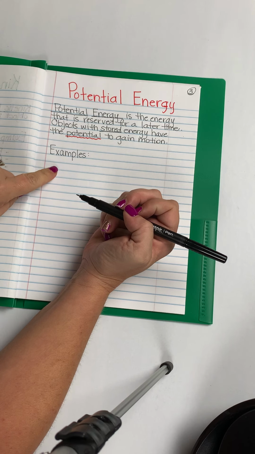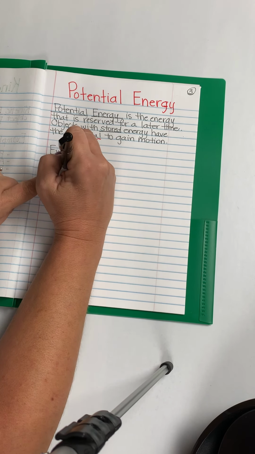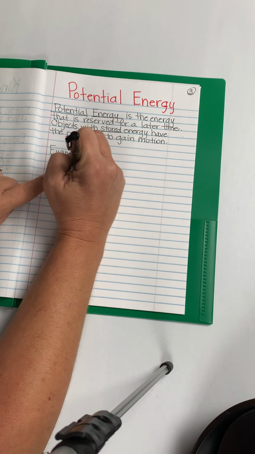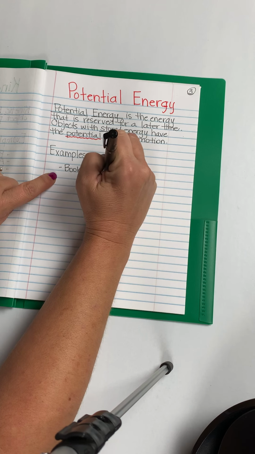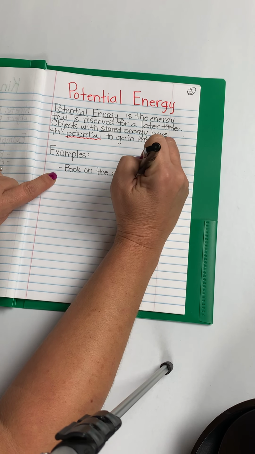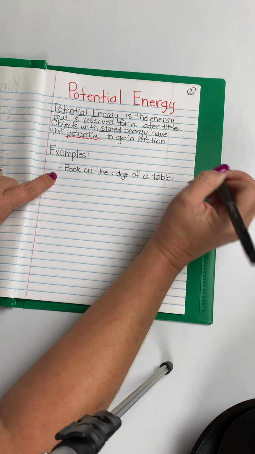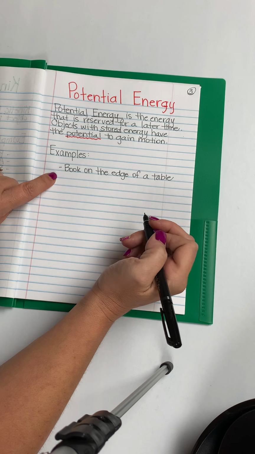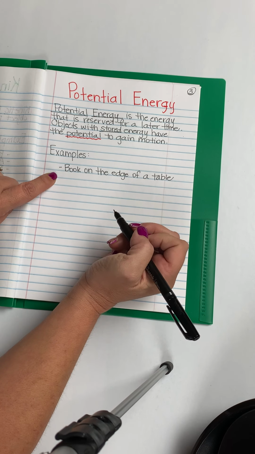An example using a book with potential energy would be a book on the edge of a table. Okay, because if the book is on the edge of a table, it is sitting there. It is still. It is not moving toward the floor. It is just sitting still.